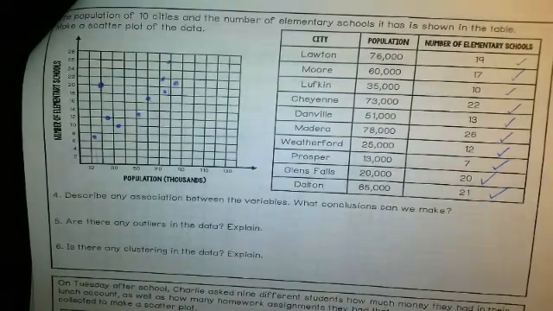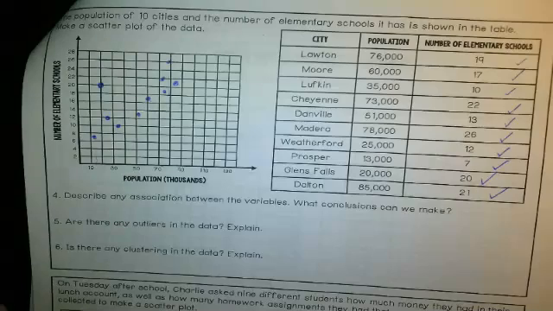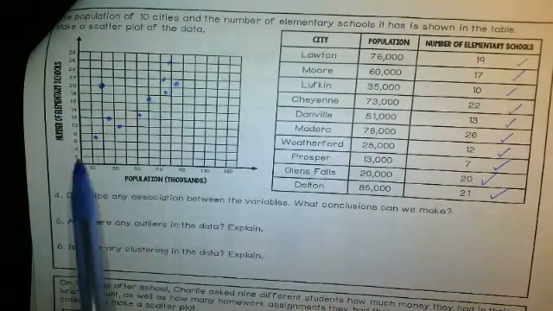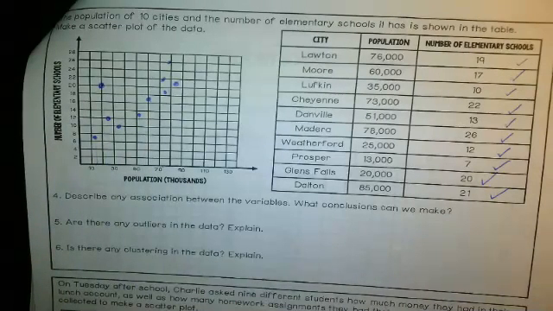Describe any association between the variables. What conclusions can we make? Well, you can see that as the population increases, it seems that there'd be more elementary schools, right? So as the city's population increases, there are more schools present.